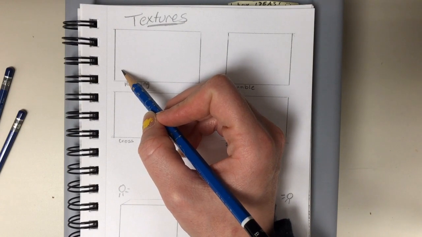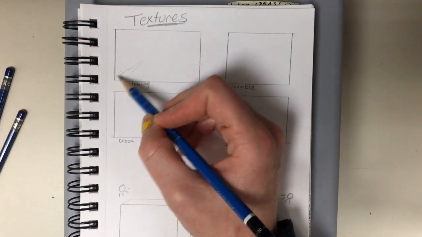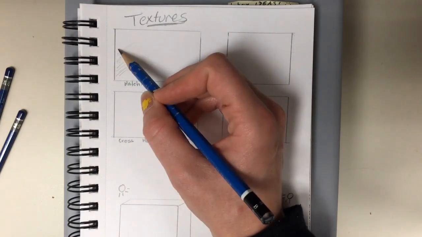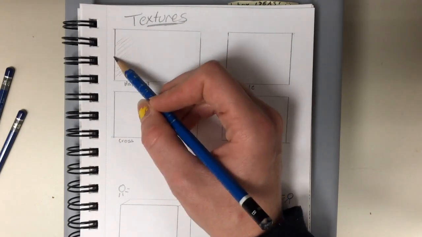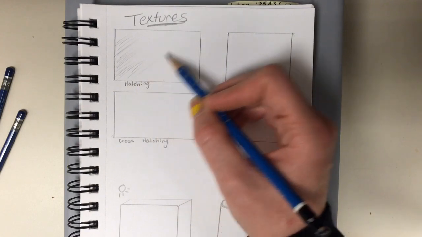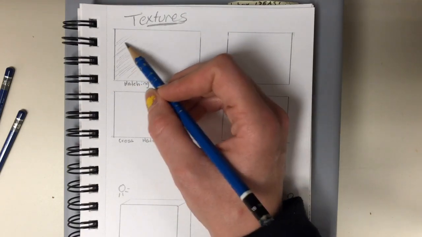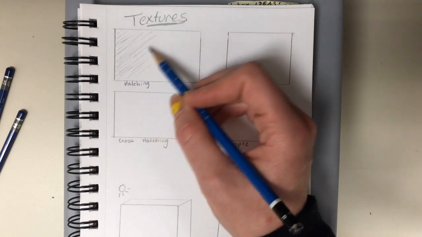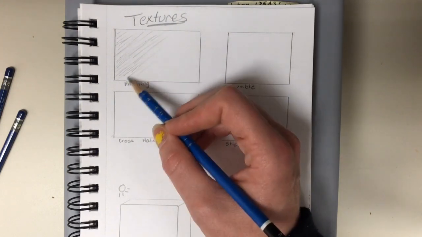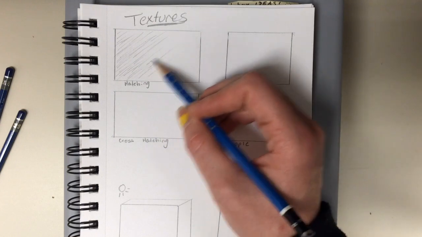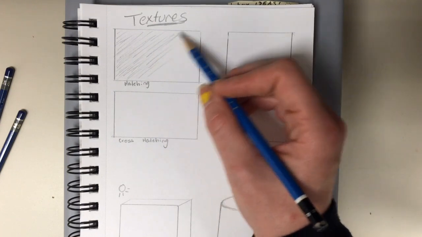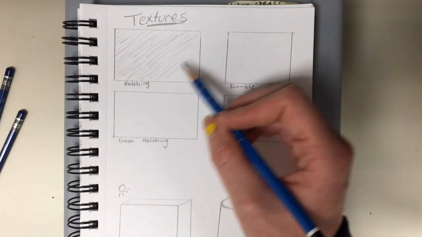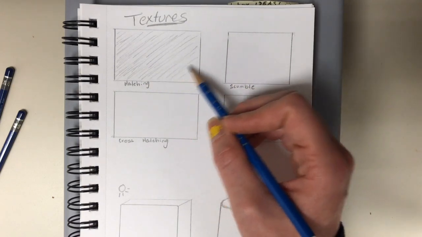So hatching is really super simple. It's lines. The lines are straight and they're all going in the same direction. Don't put any change of pressure with your pencil. Your lines can be vertical, your lines can be horizontal, your lines can be diagonal, but they all need to go in the same direction. So if you start diagonal, stay diagonal.